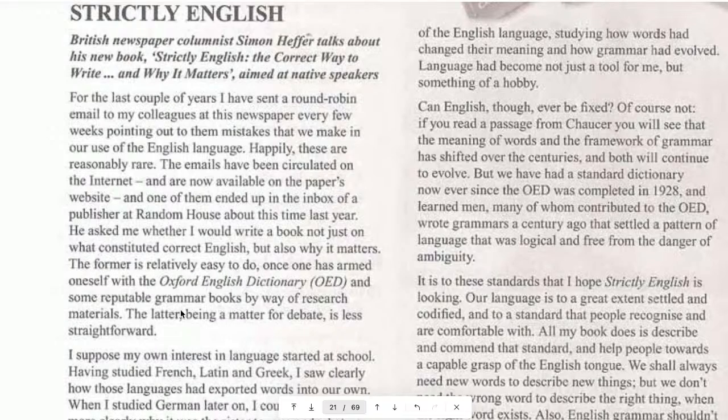Okay, and then you see at the end he says the latter, being a matter for debate, is less straightforward. Straightforward, what does that mean? Simple or easy to do. So less straightforward, that means it's less simple or less easy to do. It's hard. So the former one, that means the first one, is easy, but the second one, the last one, is very difficult.